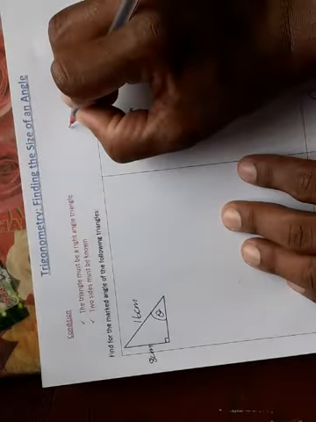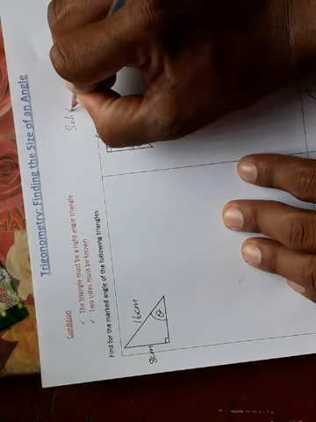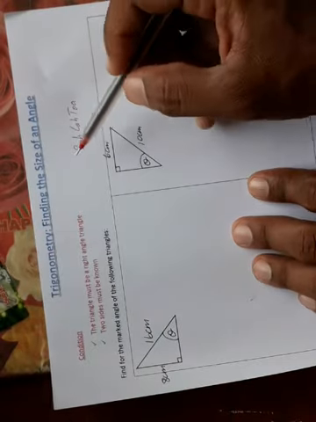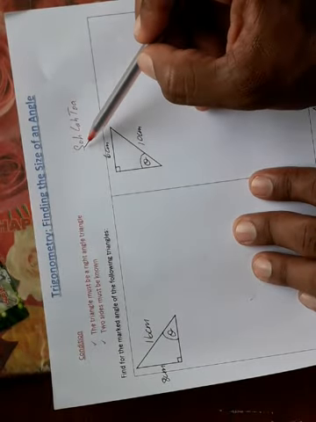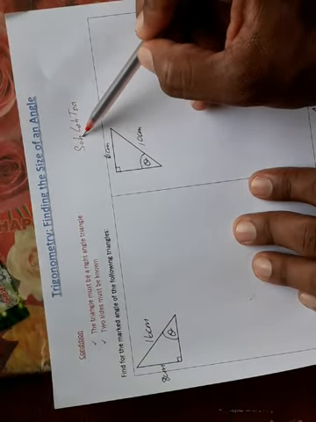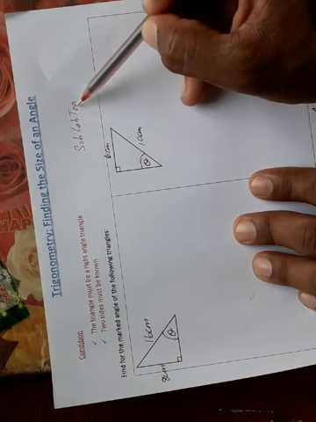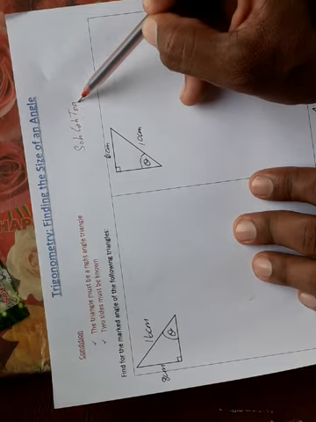Good. So what I'll do, I'll just write SOHCAHTOA here. This will help us. And just to recap what SOHCAHTOA actually means: sine is opposite over hypotenuse, cos is adjacent over hypotenuse, tan is opposite over adjacent.